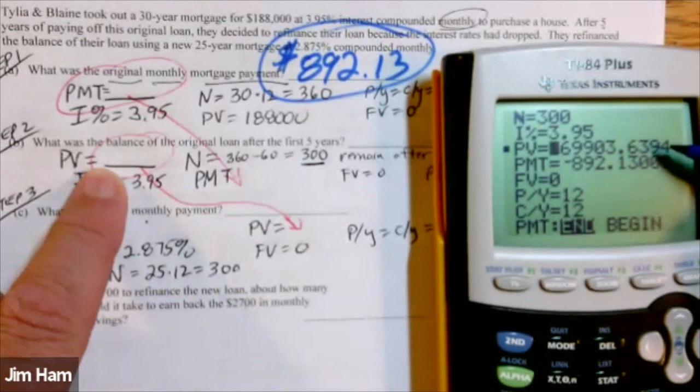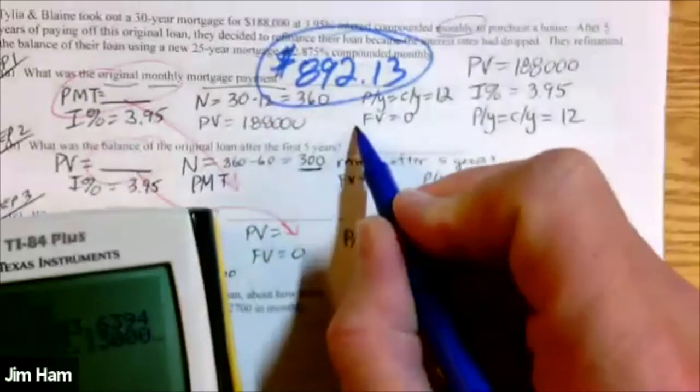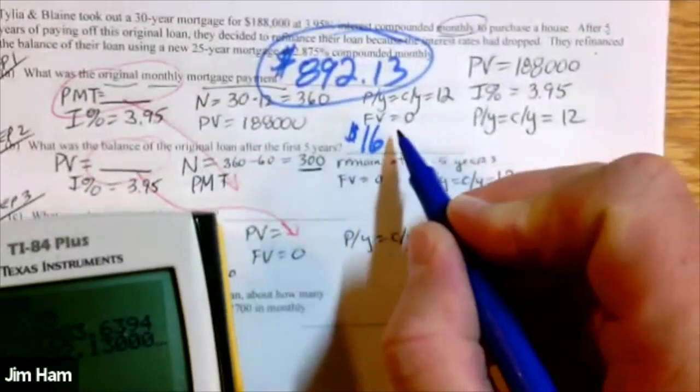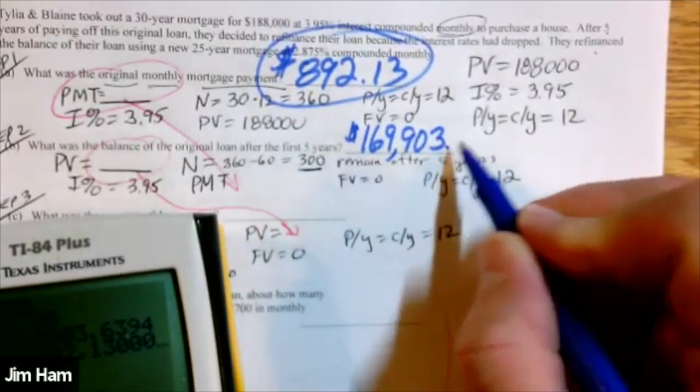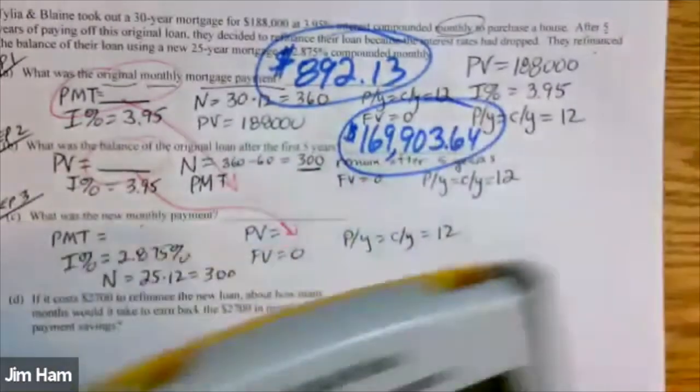So unfortunately, we still owe most everything. On a $188,000 loan, we still owe close to $170,000. There it is, 169,903.64.